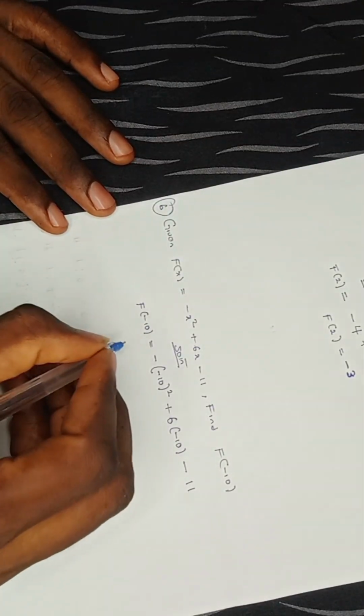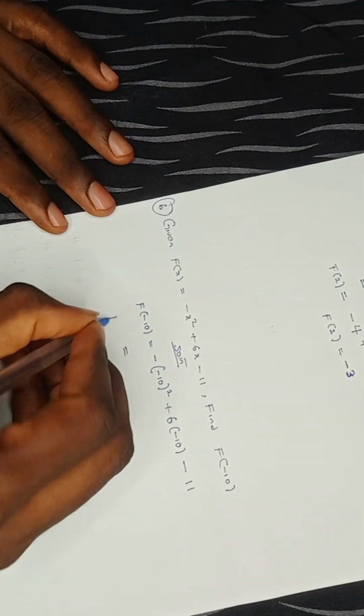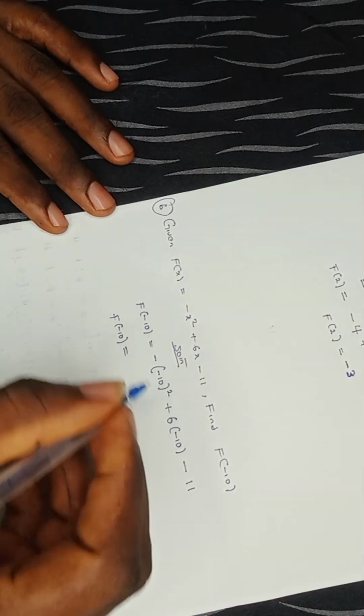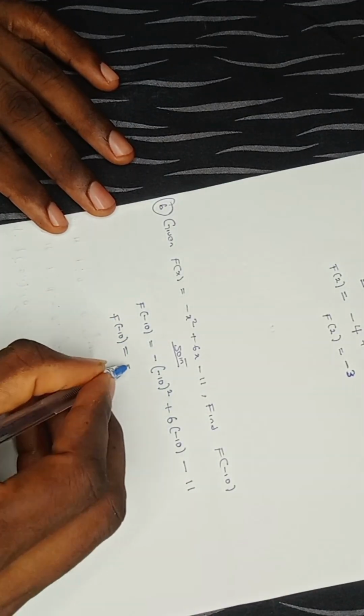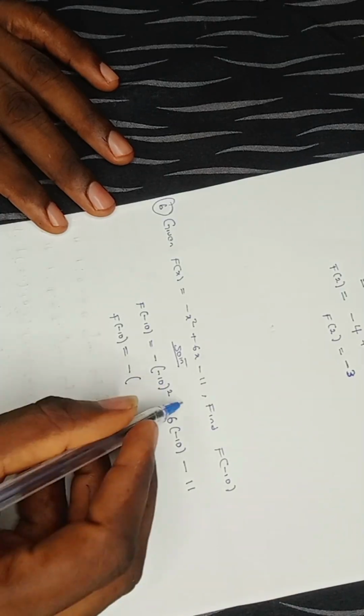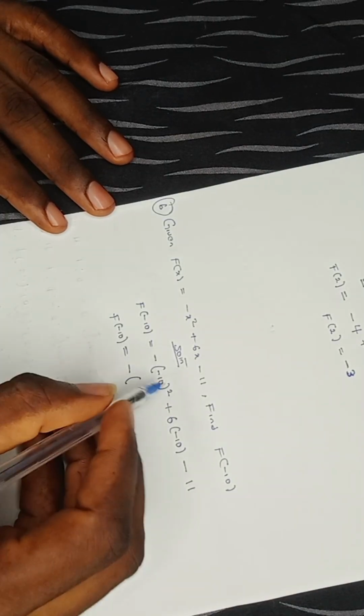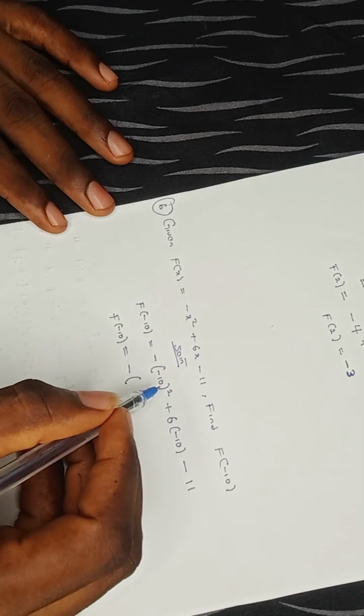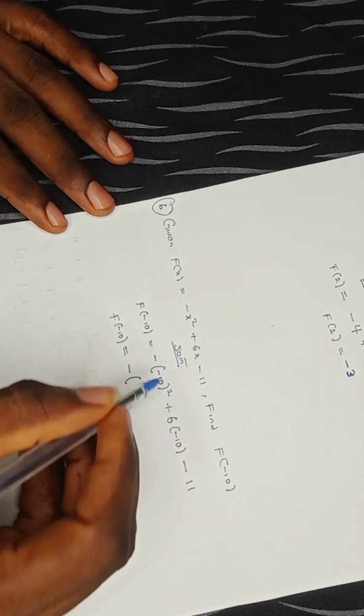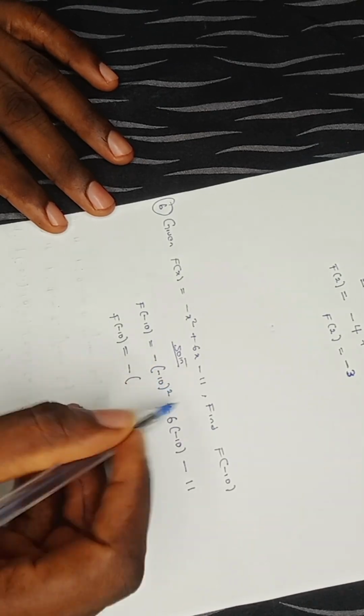So what are we going to have? f of minus 10 will be equal to, we have minus bracket minus 10 all squared. That will give us a positive 100. Whenever you square something, or whenever you have something raised to power anything, check the power.